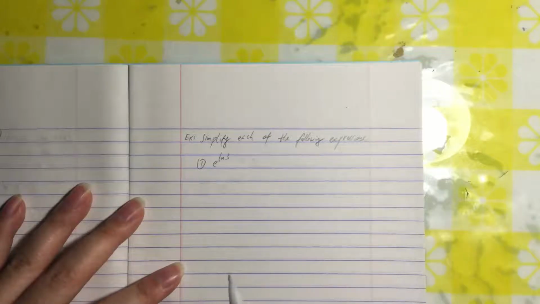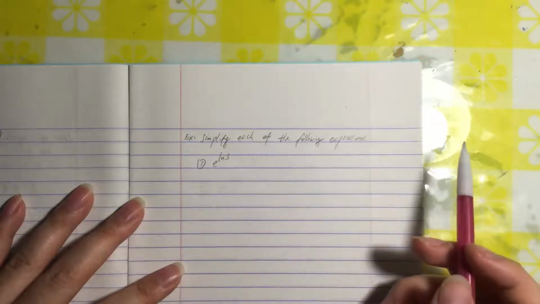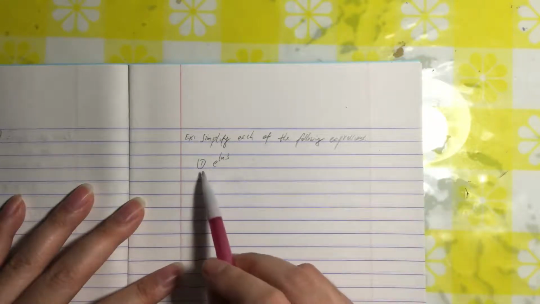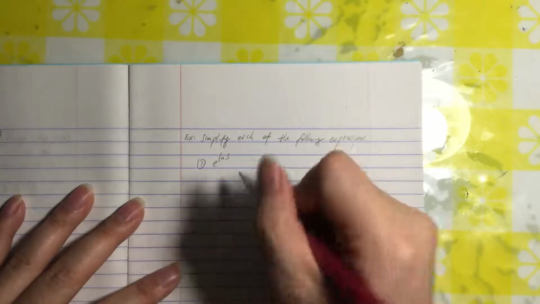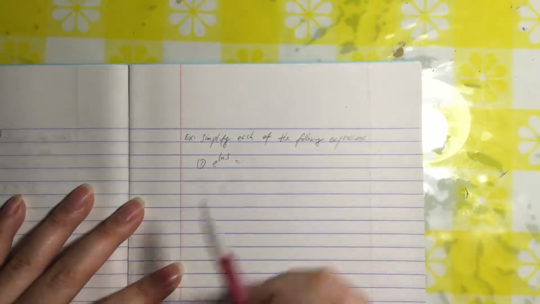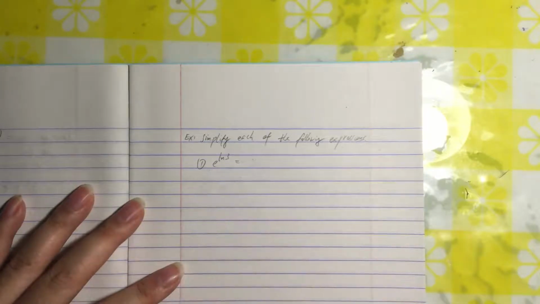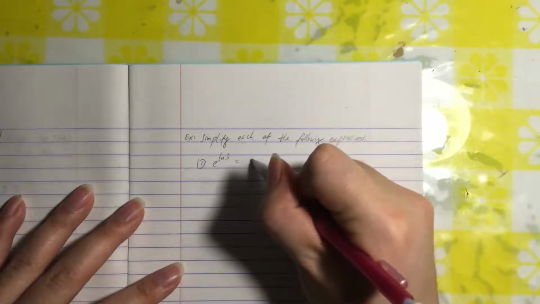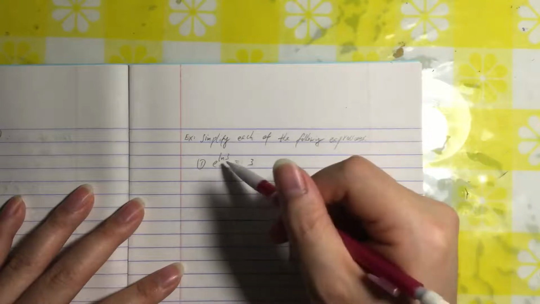Next, let's look at some examples. Simplify each of the following expressions. First expression, e to the power of ln of 3. How can we simplify? Since e and ln are inverse functions of each other, by the inverse function property, they cancel. The answer is 3.